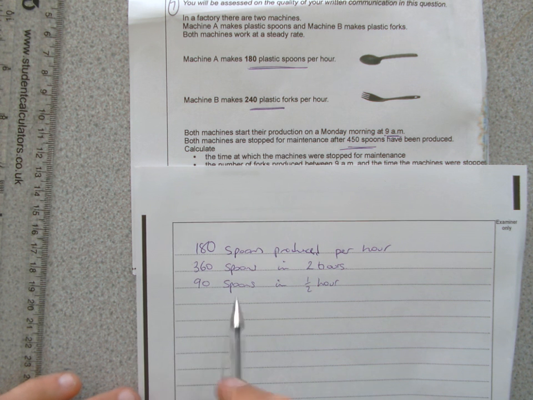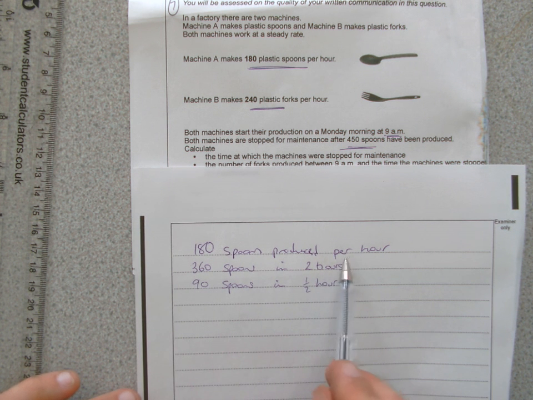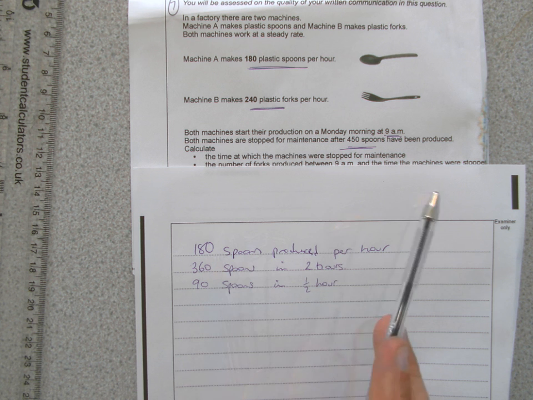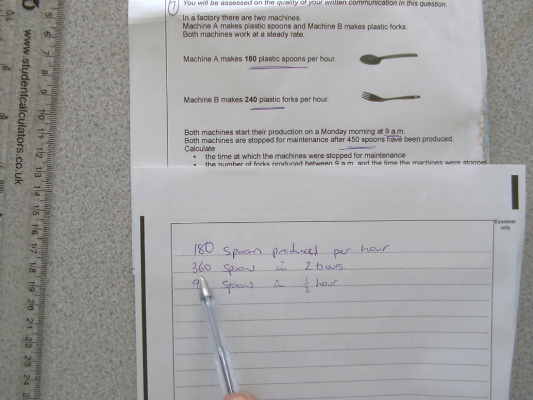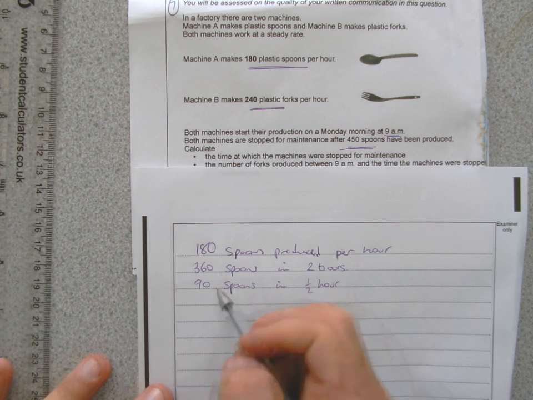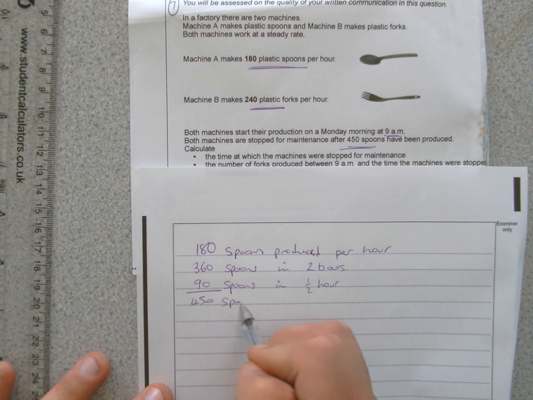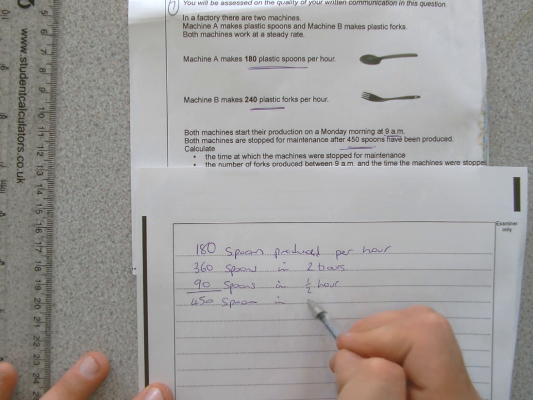Okay? So we've got a situation built up here now where 180 spoons are produced in an hour. That means 360 will be produced in 2 hours, just doubling it. But of course, if I want 450 spoons, I need to consider another 90. And 90 spoons then is half of 180. So instead of it taking an hour, we take half an hour. So adding these two together, we get 450 spoons in 2.5 hours.